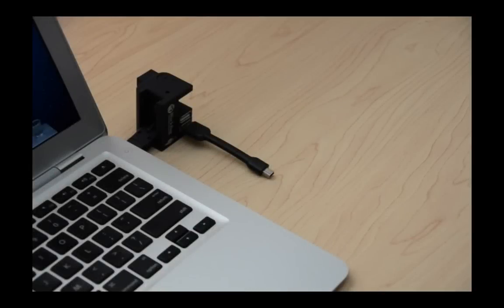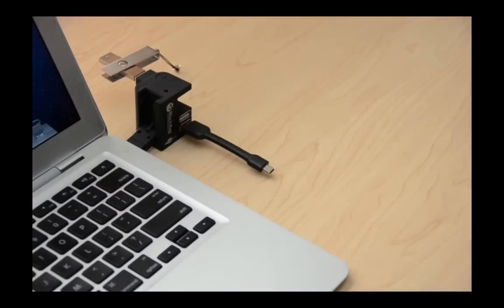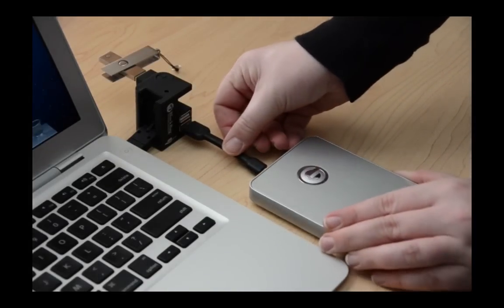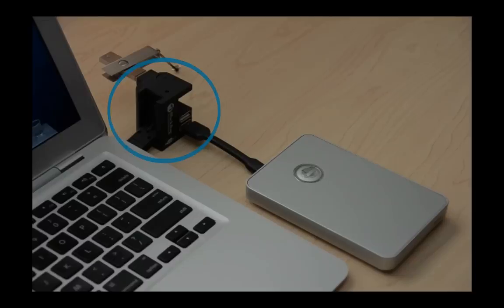To acquire data from a live Mac OS X system, insert the MacQuisition USB key into a USB port on the source computer. Then, attach a destination drive to a Thunderbolt port if available, or a second USB port or FireWire port. If the source machine has only one USB port, an examiner can use a powered USB hub to attach both the MacQuisition key and a destination device, as we've shown in this example.